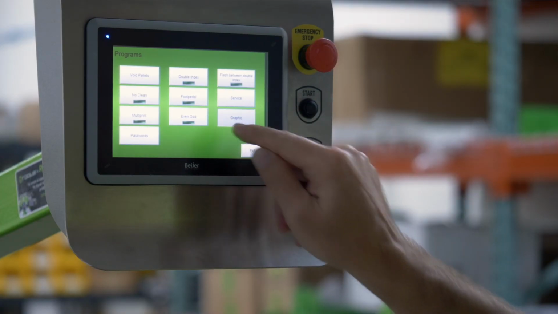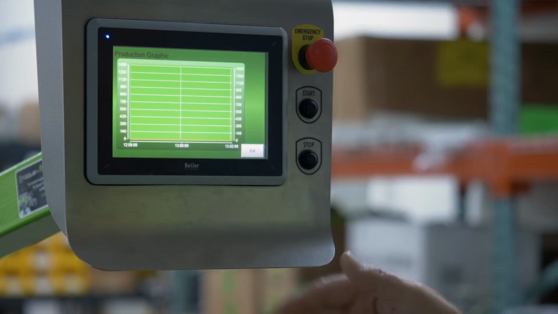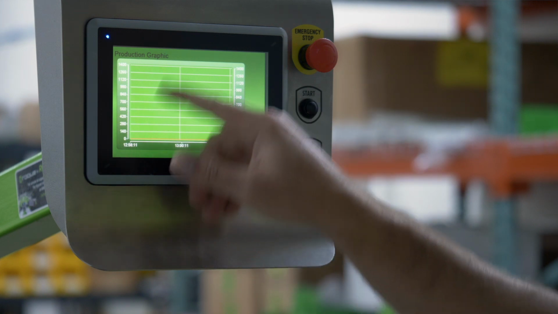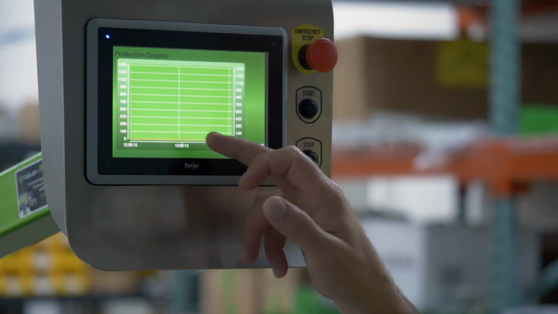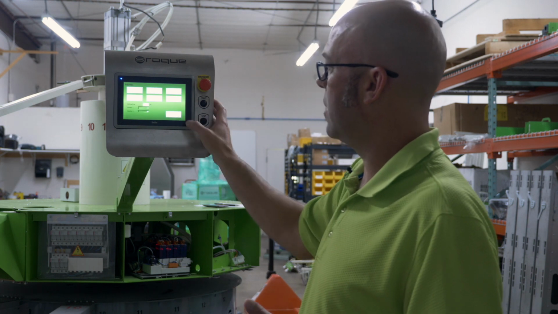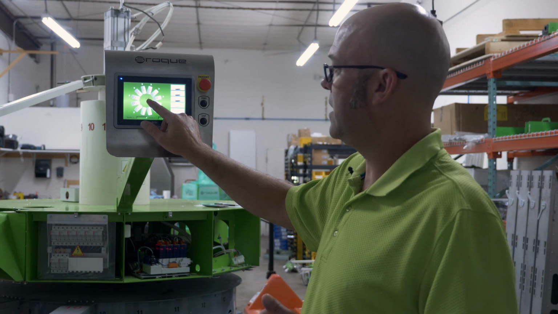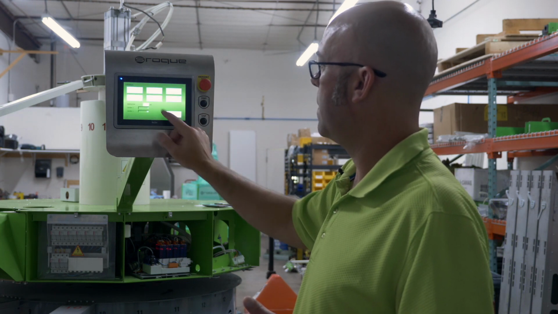Now we get down to graphic. Graphic is purely a production chart. When we're running the machine, you can turn the graphic on. It just gives you a graphical representation of prints per hour, which you already see on your control page at the main screen, where it says P/8, prints per hour.